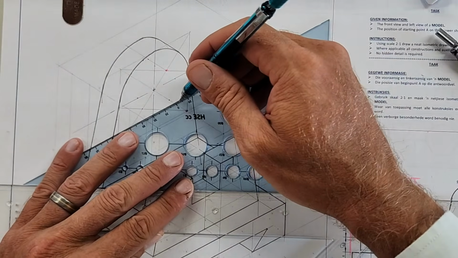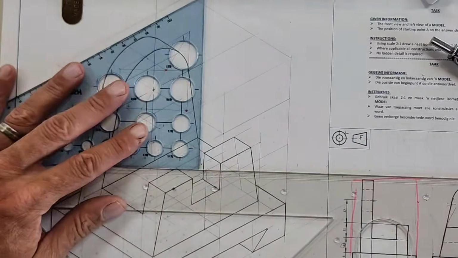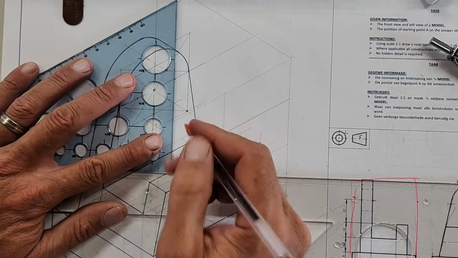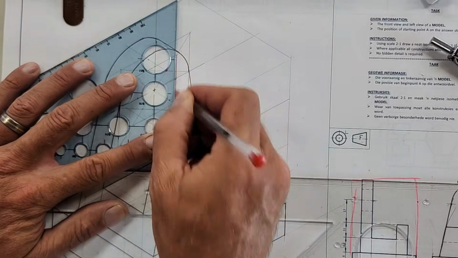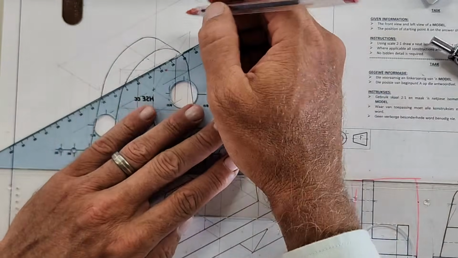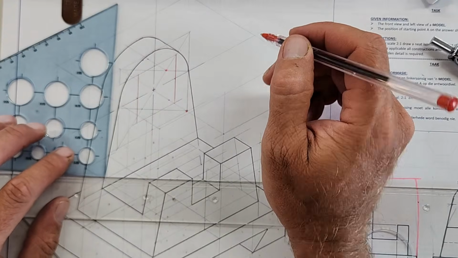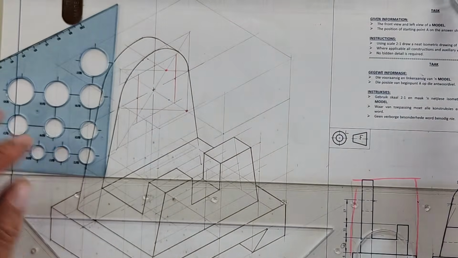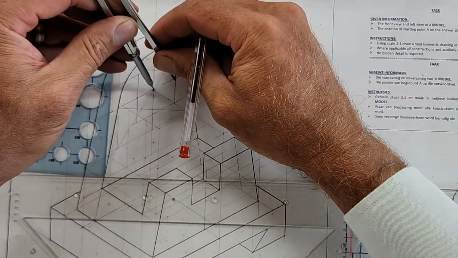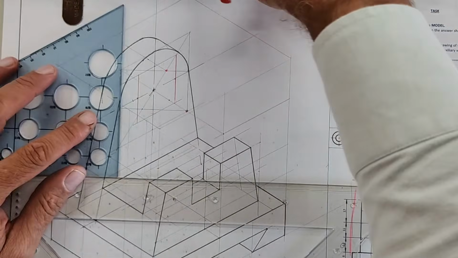I'm going to use a different color pen here so that you can actually see this one. So here it goes, it's a red. So there's the square. Wrong line. Now I can't erase it, that sucks.